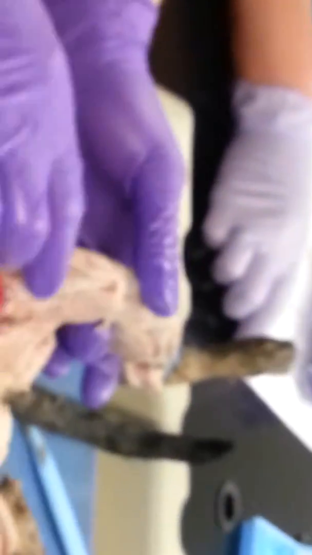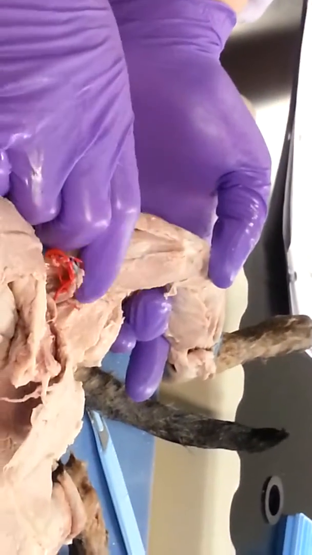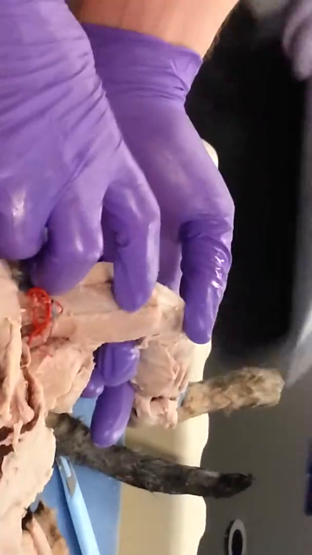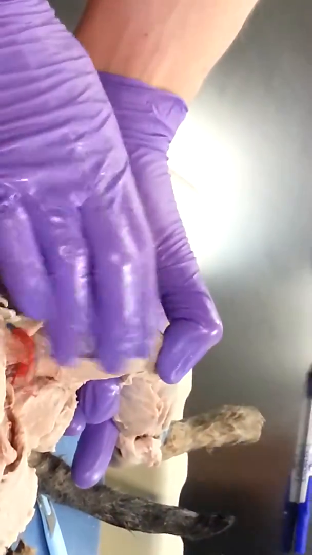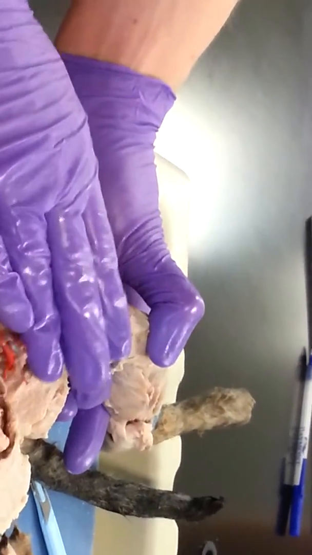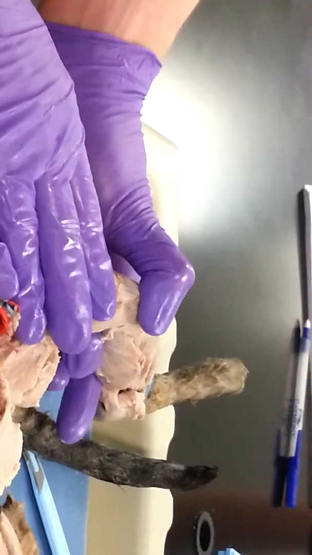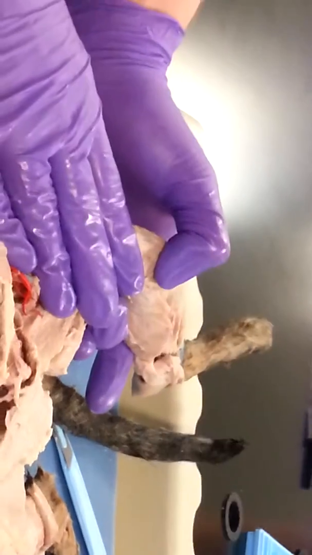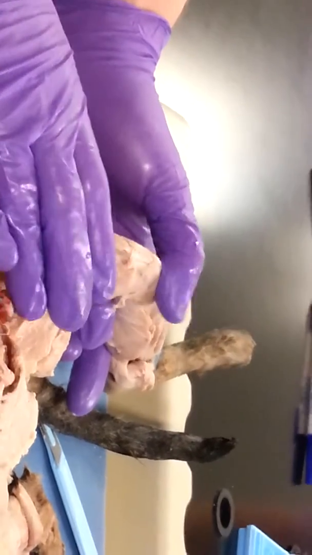You pull those back, then you can start seeing all the muscles. So I like to start with the quadricep muscles. So which one is this one? What are our quadricep muscles? The ones that do the extension of the knee. No, those are the hamstrings underneath. So this is going to be femoral.